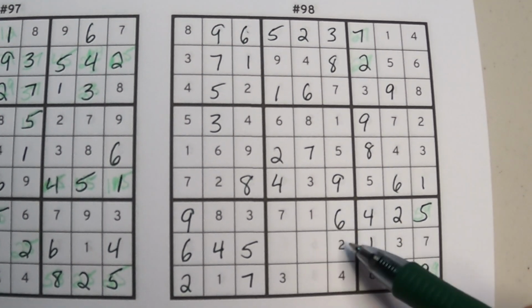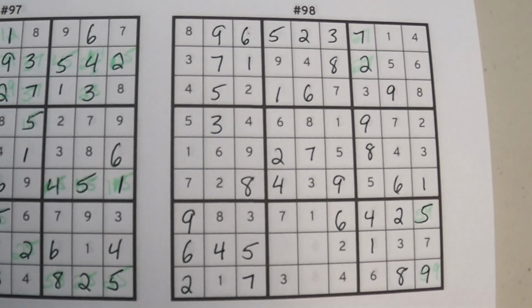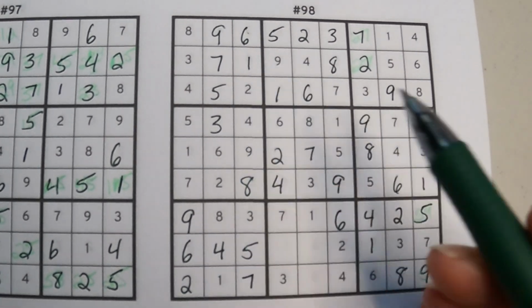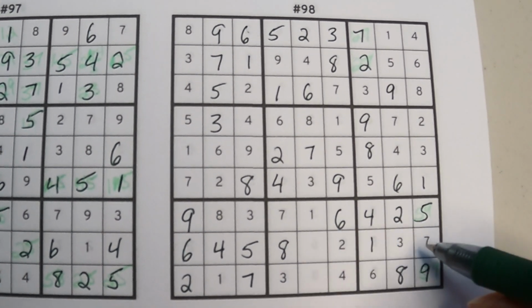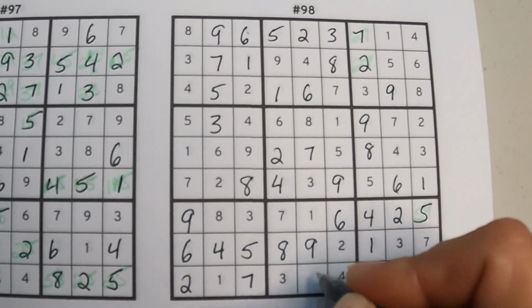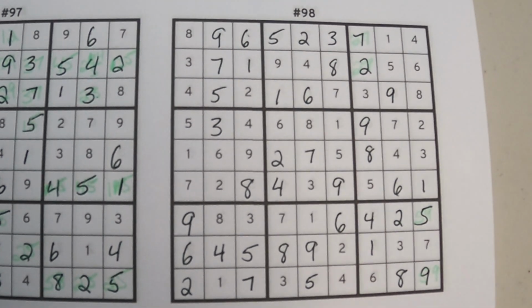And for this box, we've got 1, 2, 3, 4. We're missing 5, 8, and 9. We've got 5 and 9 there, so 8. 5 there, so 9 and 5.